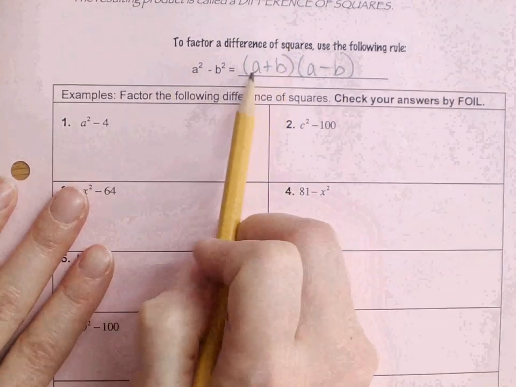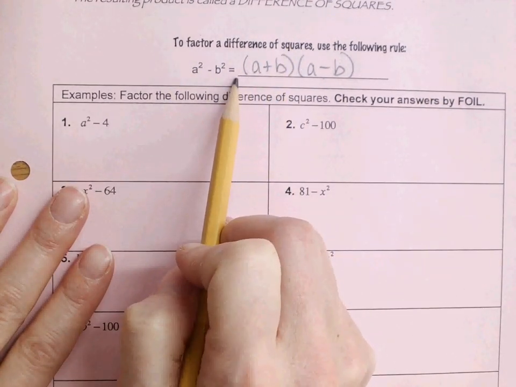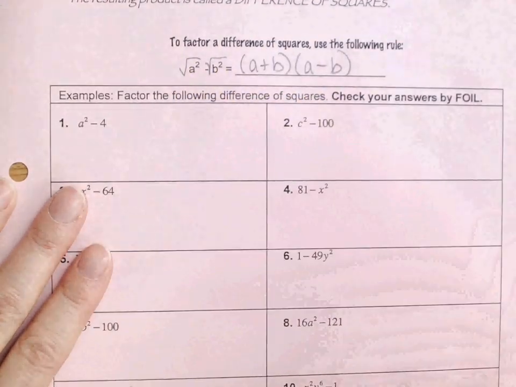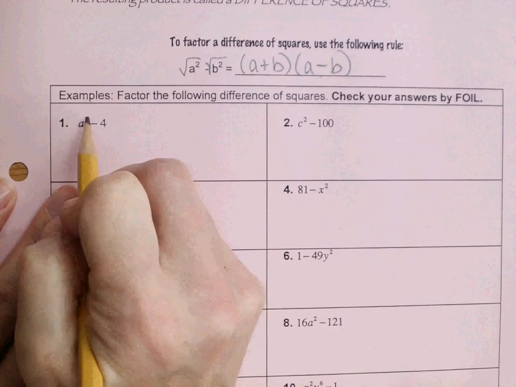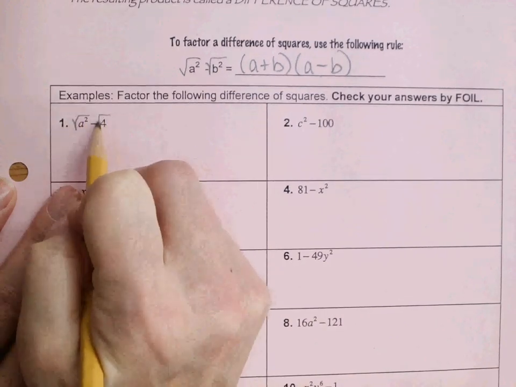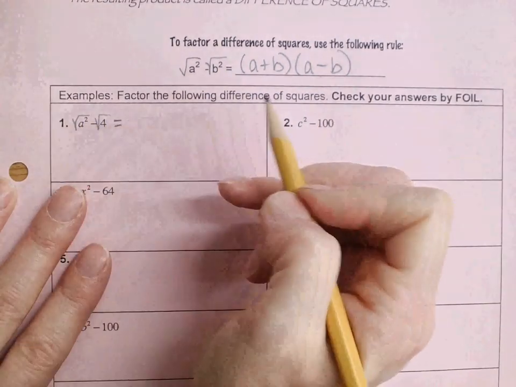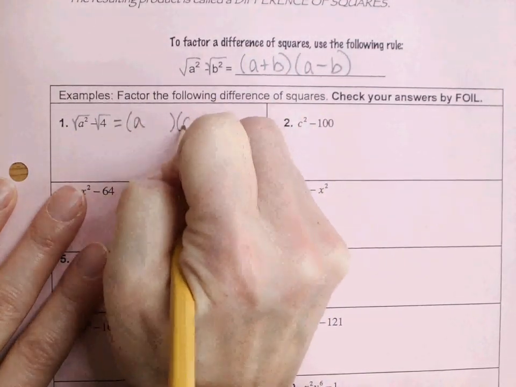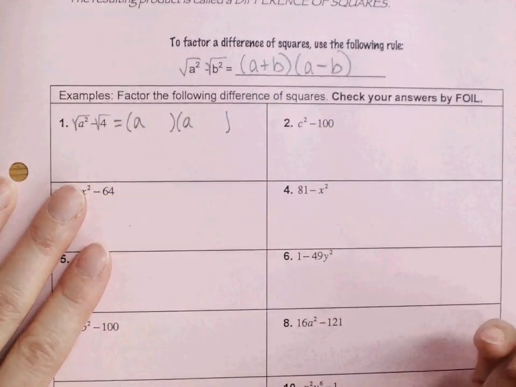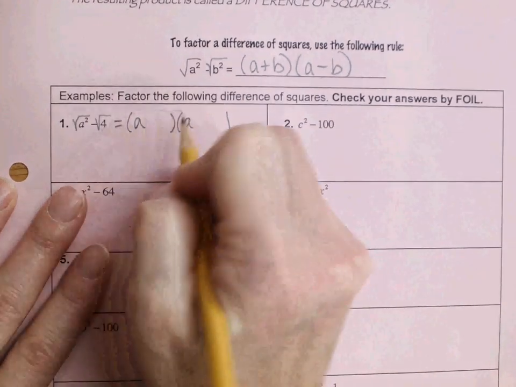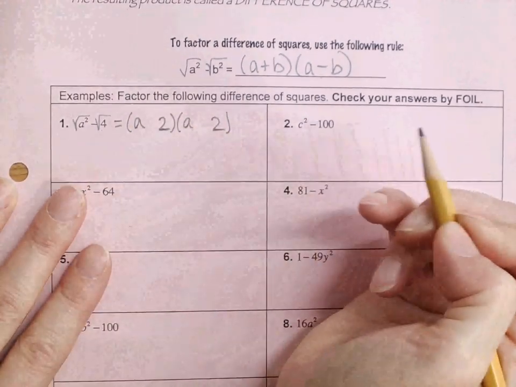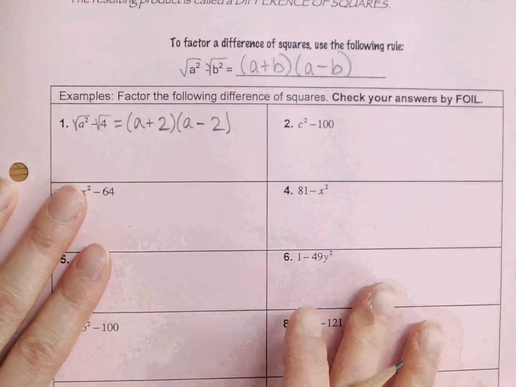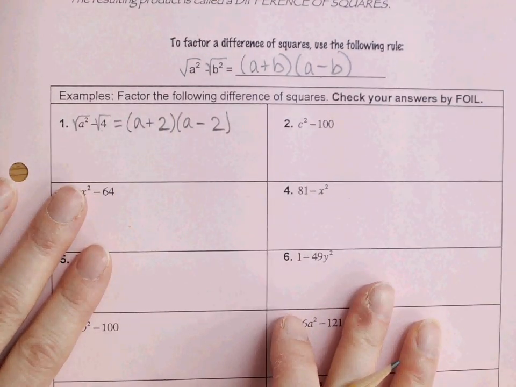So when I come up with this answer right up here, what I was doing was finding the square root. If I take a look at my first example, number 1, to find the square root here, the square root of a squared is going to be a. And I'm going to write that in both of my parentheses. The square root of 4 is 2. And then the last thing I need to do is put in my signs. And that's my final answer for number 1.